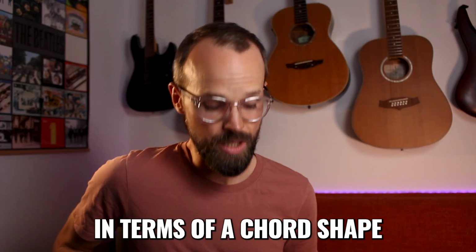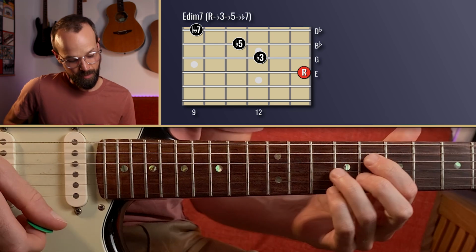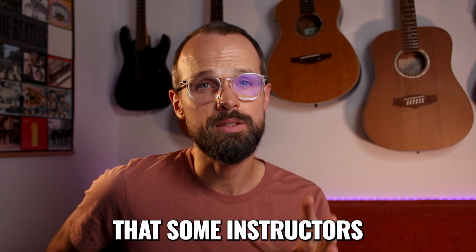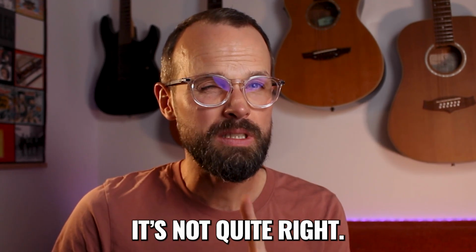In terms of a chord shape, this, but more commonly maybe probably something like that. Do know that some instructors and some books will identify the diminished 7th as a root, flat 3, flat 5, 6. It sounds the same, but theoretically not quite right.